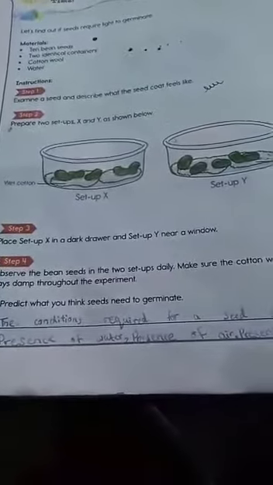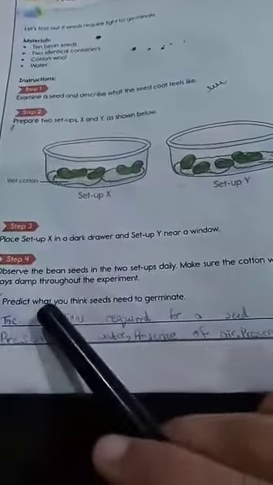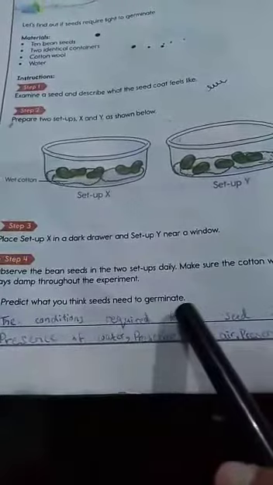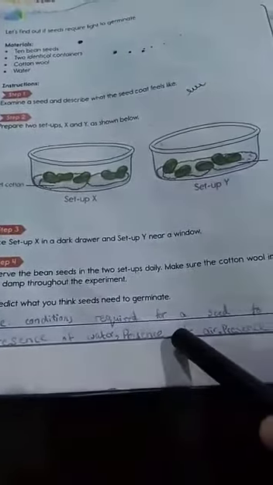Now the first question you have to solve is to predict what you think a seed needs to germinate. You have to mention the right conditions which are needed for seed germination. Now move to the next page.